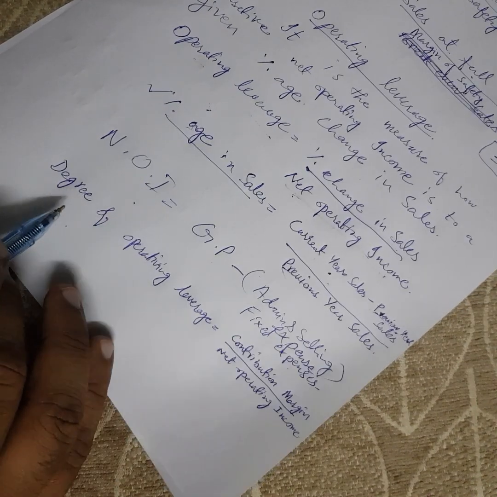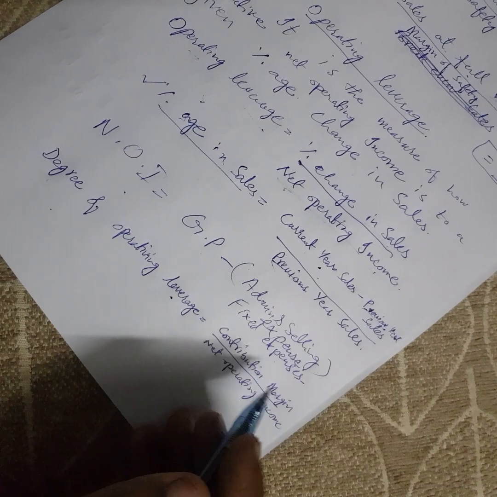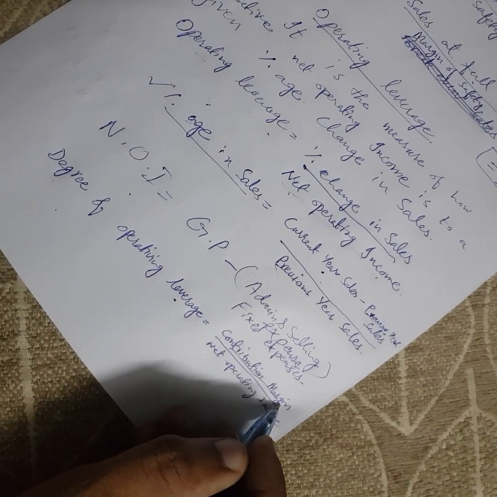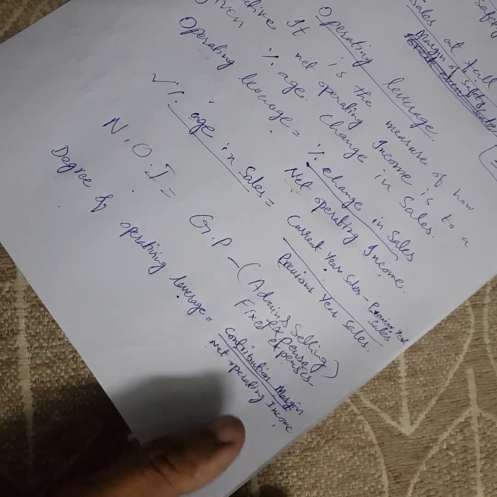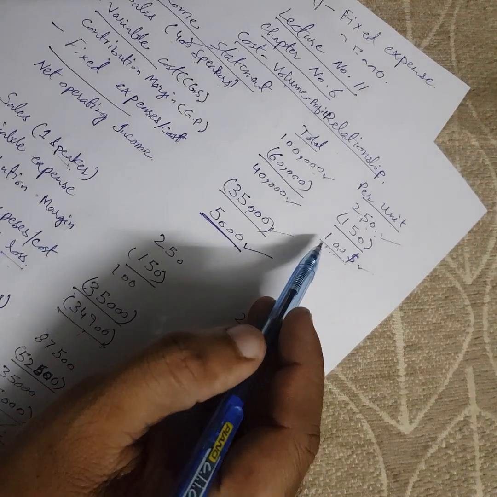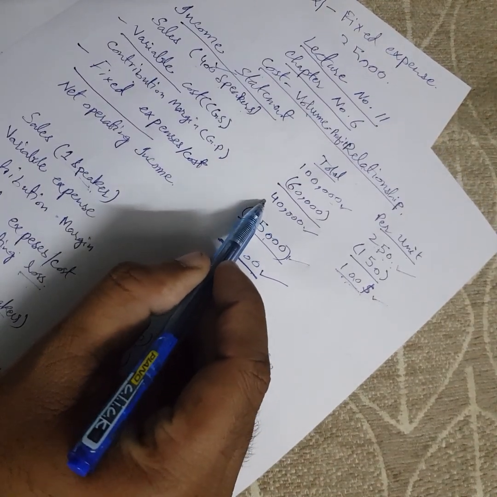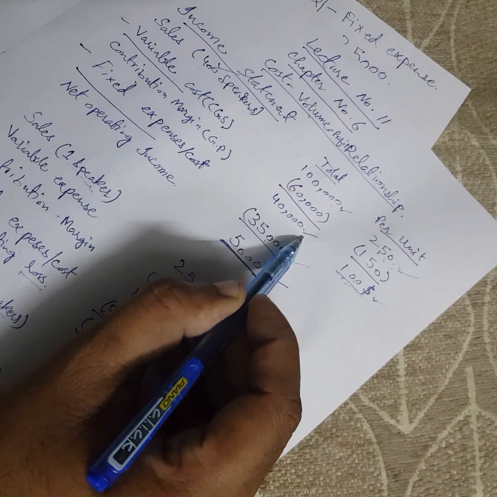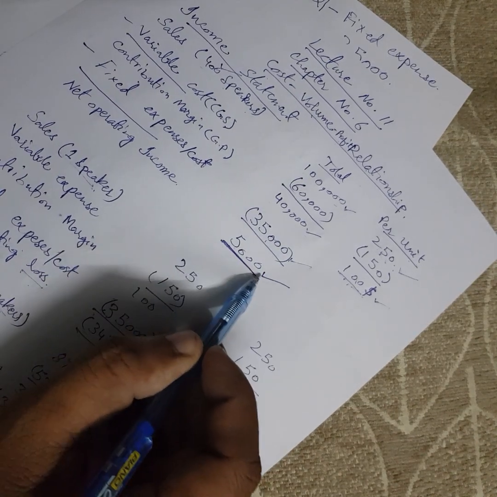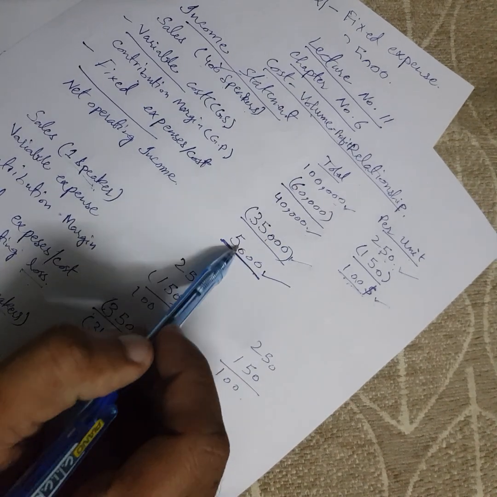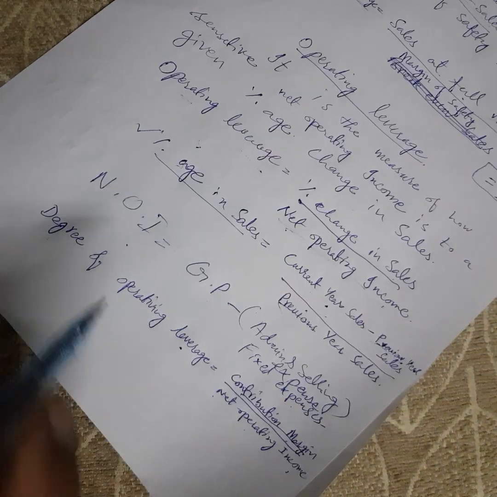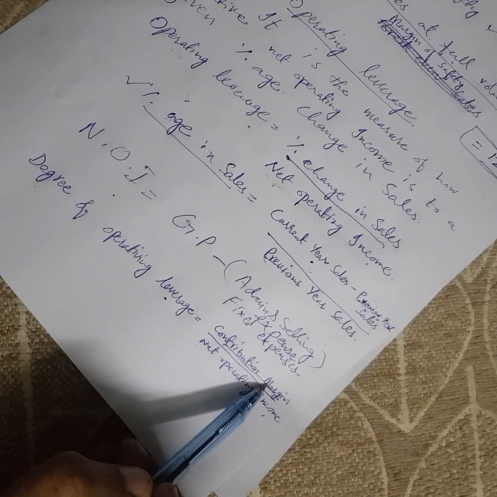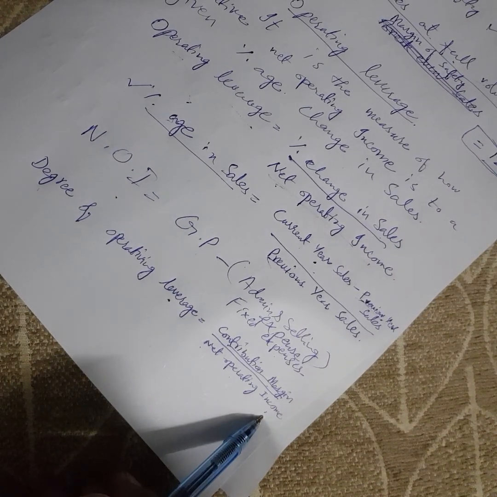And how to calculate the degree of operating leverage? For that purpose, we need contribution margin to net operating income. So where will the contribution margin come from? This is our contribution margin and this is our net operating income. By taking their ratio, we will get degree of operating leverage, contribution margin to net operating income.